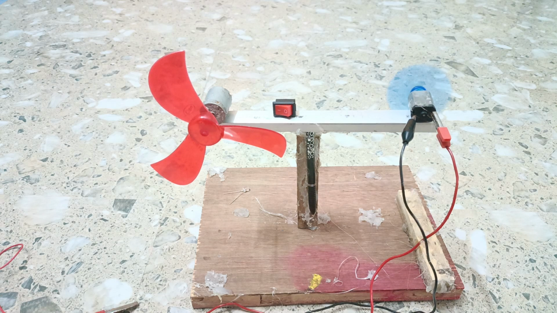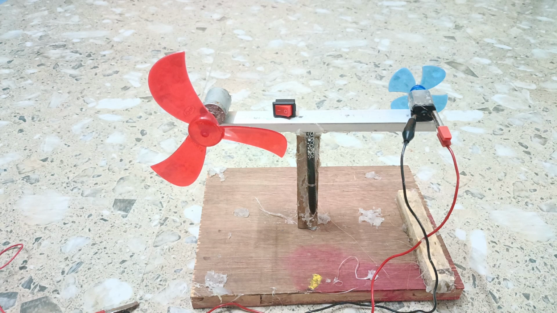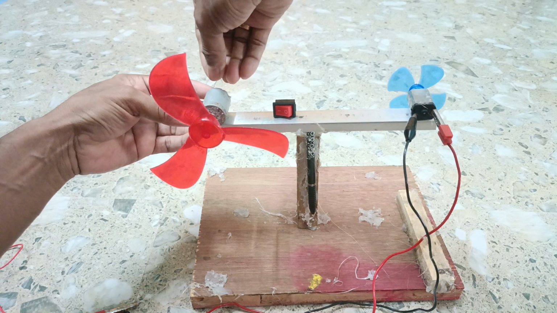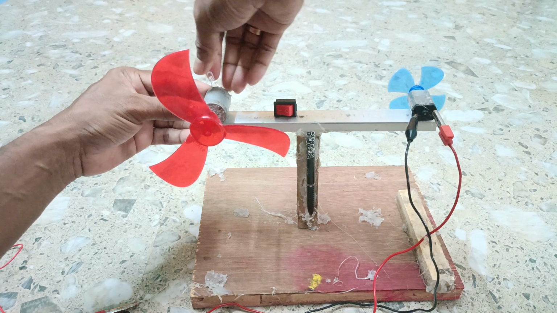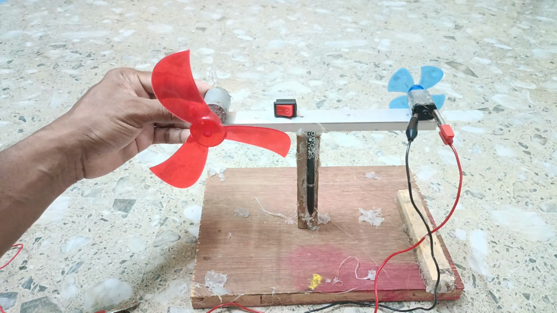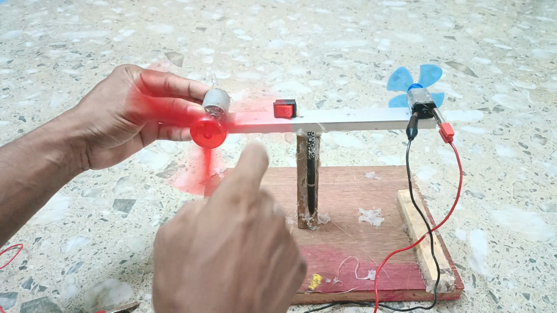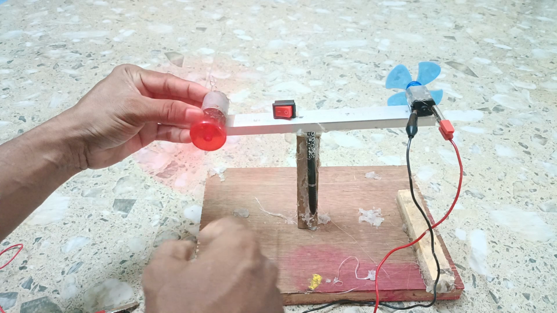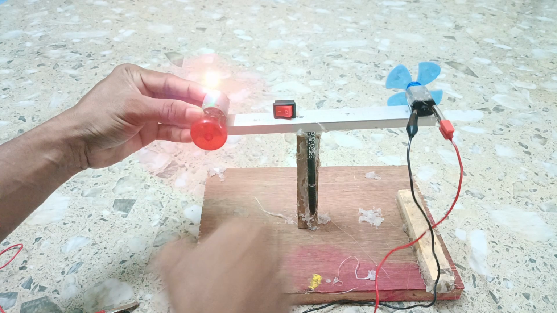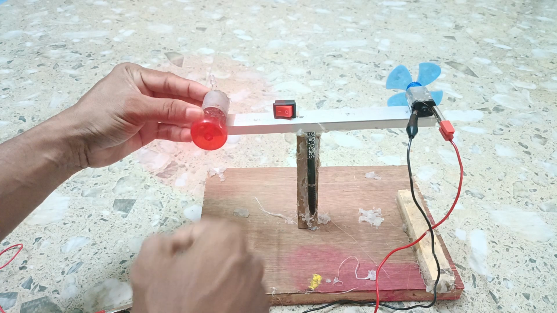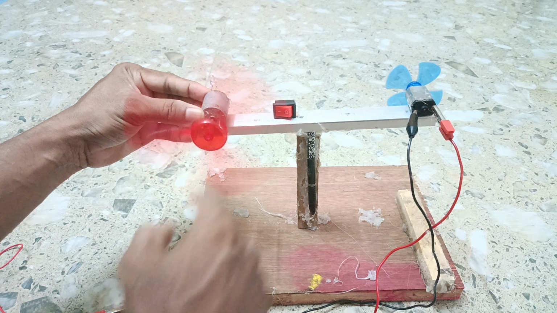And if we stop this motor and take this generator or dynamo, whenever we rotate this fan, it converts the mechanical energy into electrical energy if the LED glows. Let us see whether it is happening or not. As you see, whenever you rotate the fan, the LED is glowing. That means mechanical energy is converted into electrical energy, right?